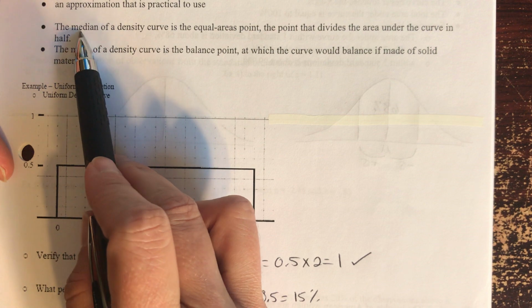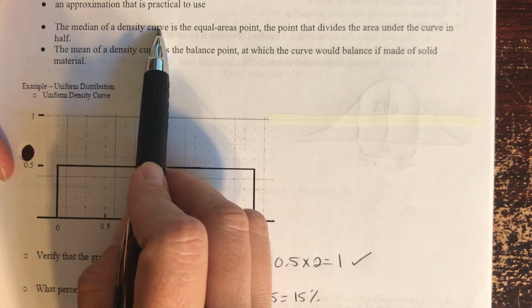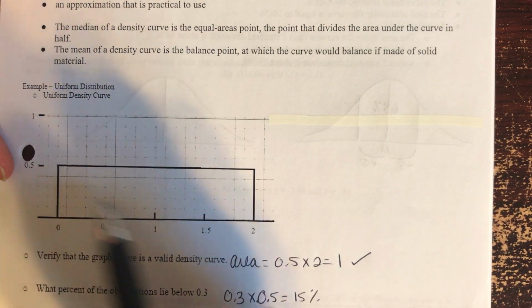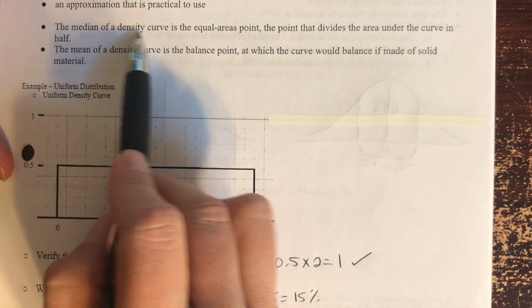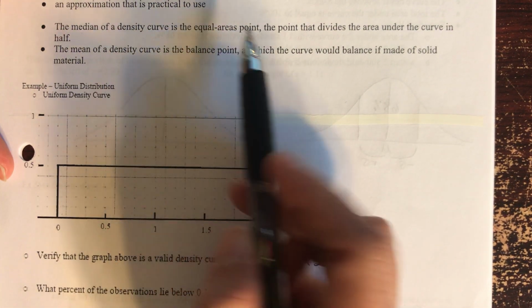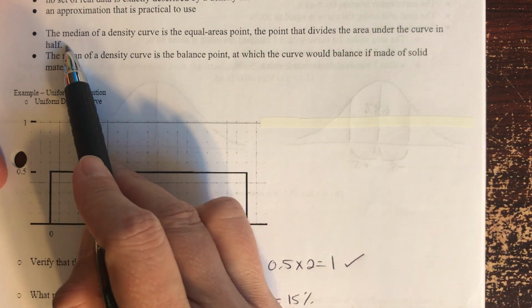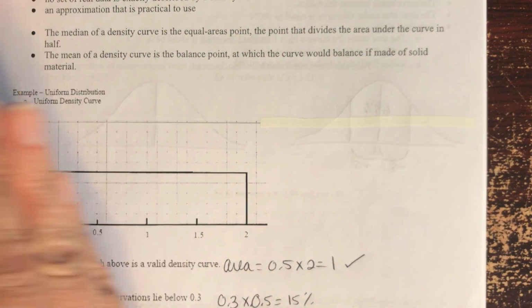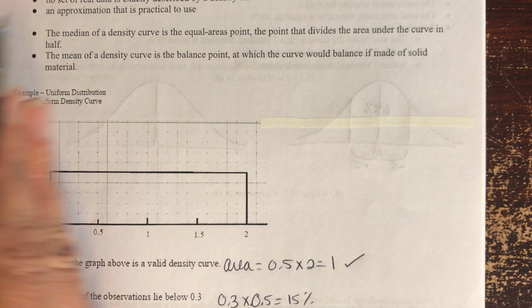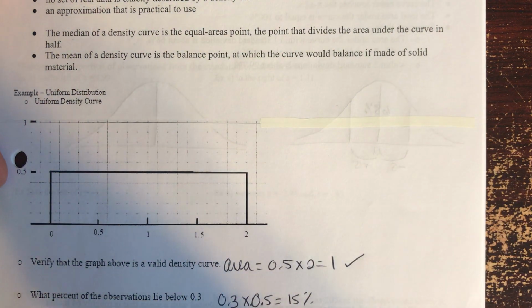When we have a curve, whether it's a boxy kind of curve or pointed, we'll do a bunch of different ones, the median of any density curve is your equal areas point. It's the point that divides the area in the curve in half. So where does it take the curve and break it? Where 50% of the data points are lower, 50% of the data points are higher.